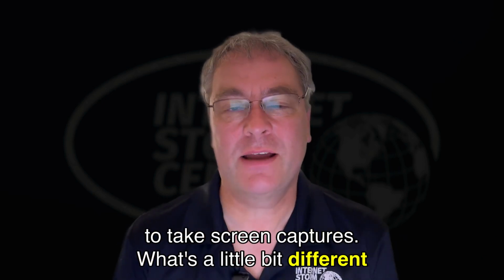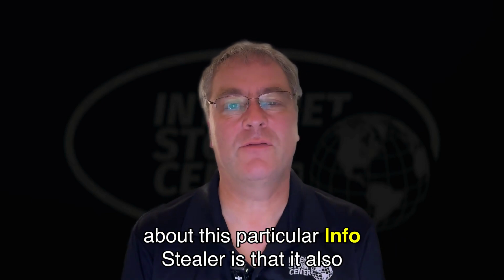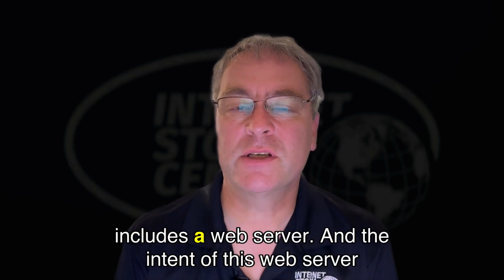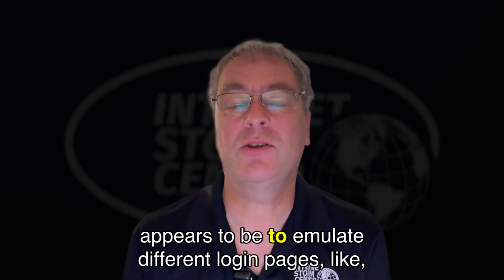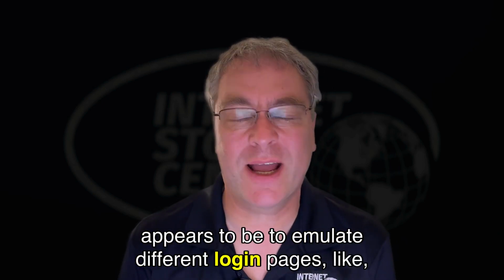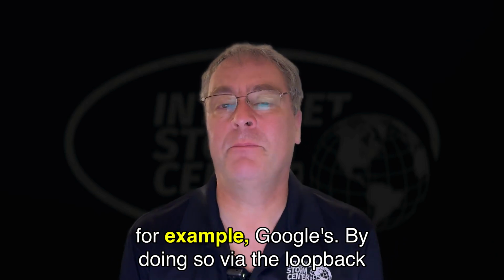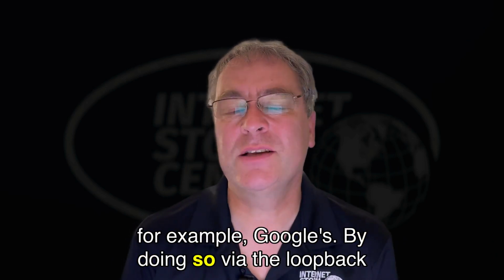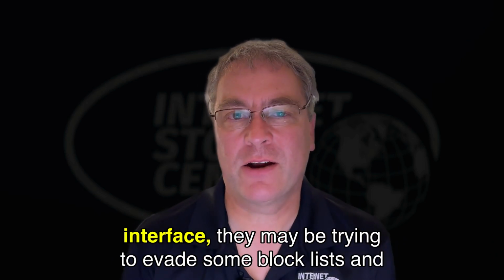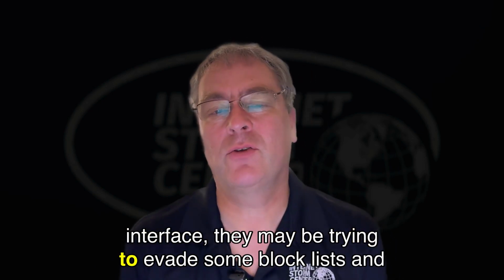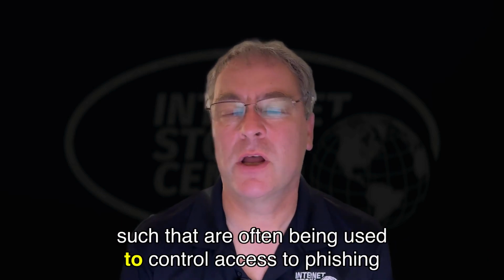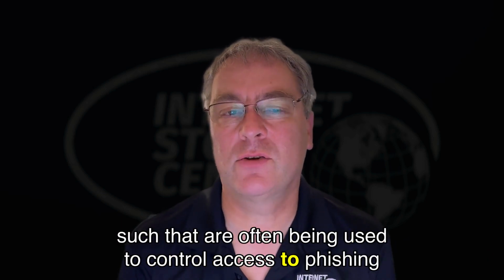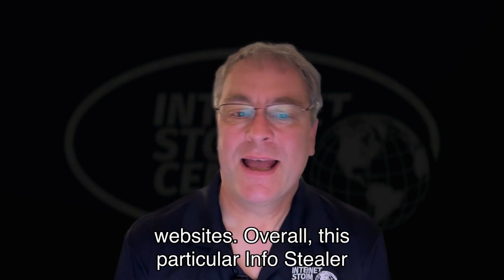What's a little bit different about this particular Infostealer is that it also includes a web server. And the intent of this web server appears to be to emulate different login pages, like, for example, Google's. By doing so via the loopback interface, they may be trying to evade some block lists and such that are often being used to control access to phishing websites.